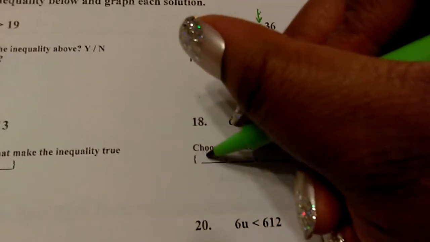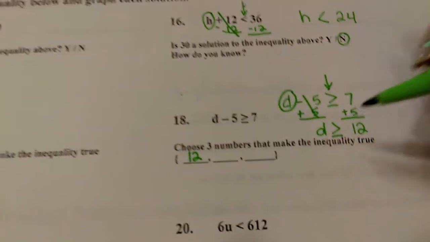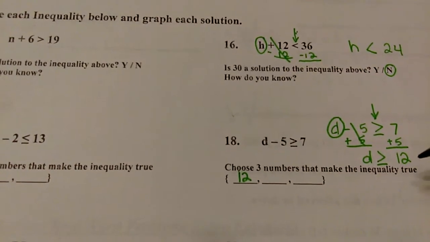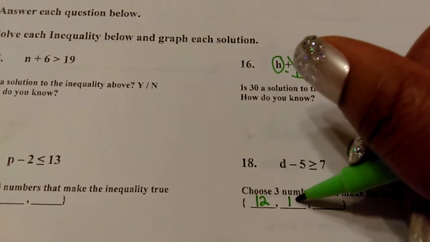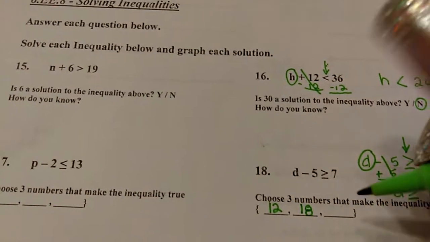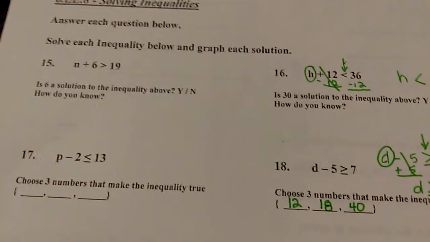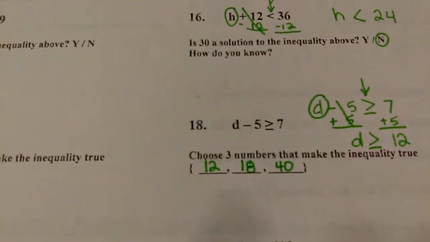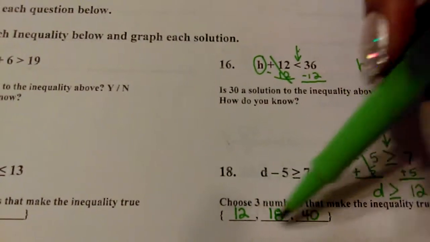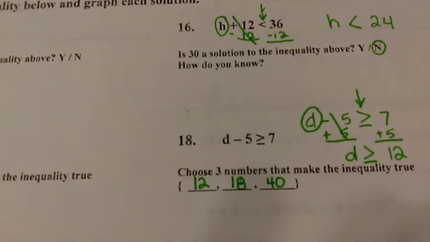So that means for one of my numbers, I can use 12 since it says that it's equal to. I can use, how about 18, because that's greater than 12. And I'm going to use 40. That's another number that's greater than 12. So we have our 3 numbers that are greater than or equal to 12.